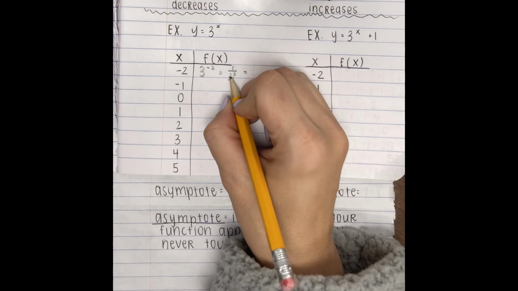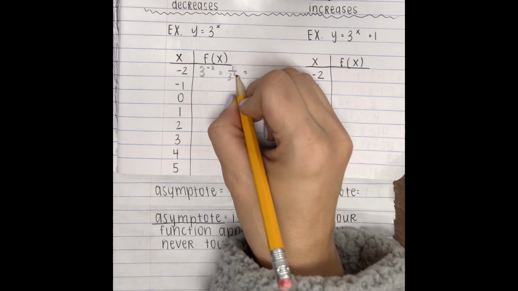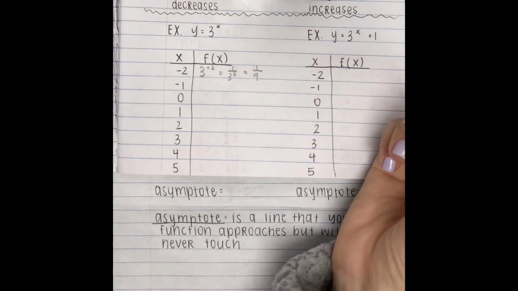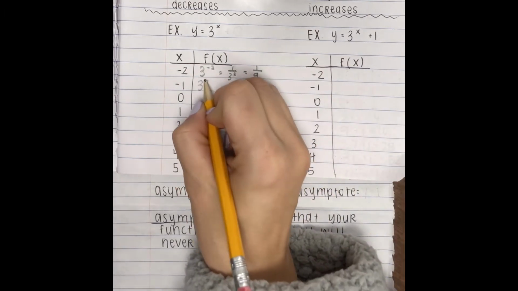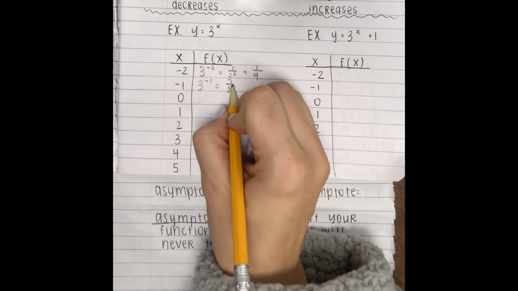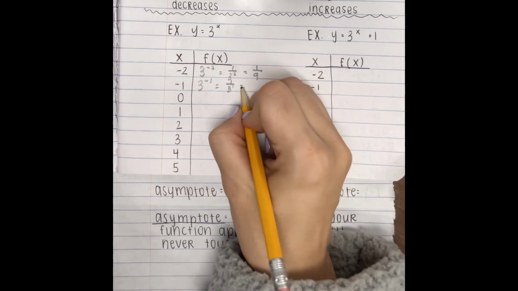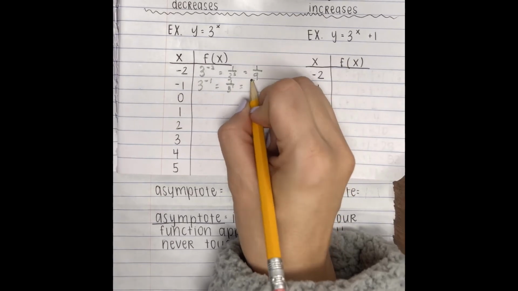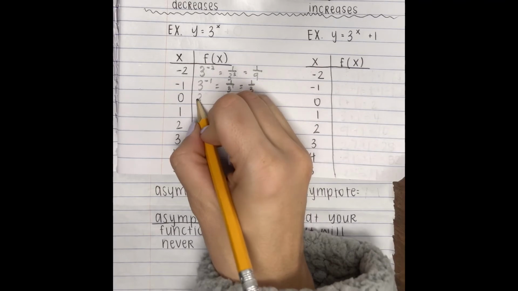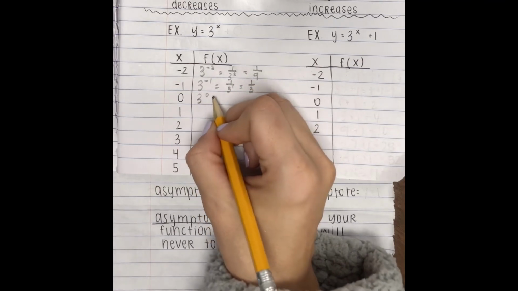And then 1/3 raised to the second power, 3 squared would be 9, so we get 1/9. Then we have 3 raised to -1. So we switch that to be 1/3 to the power of 1. And raising anything to power 1 is just itself, so we just have 1/3. Then we would have 3 raised to the power of 0. Anything raised to the power of 0 is 1.